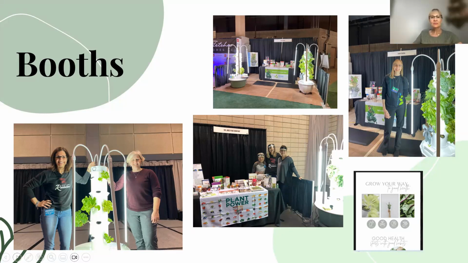Okay, yeah, booths are a fantastic way to sell the Tower Garden because, first of all, you have hundreds, even sometimes thousands of people coming through. And when you bring a Tower Garden and put the lights on, it's like a magnet. I mean, people just want to know what that is. Most people haven't seen anything grown like that. And they have so many questions.